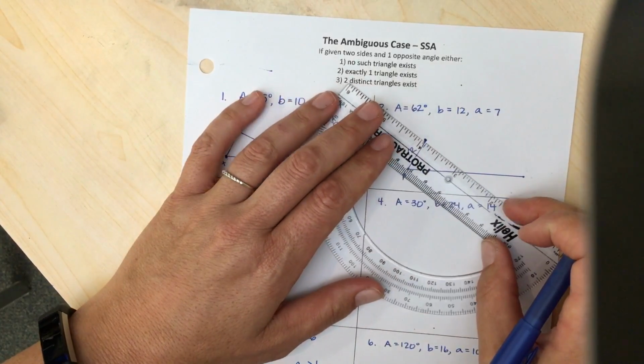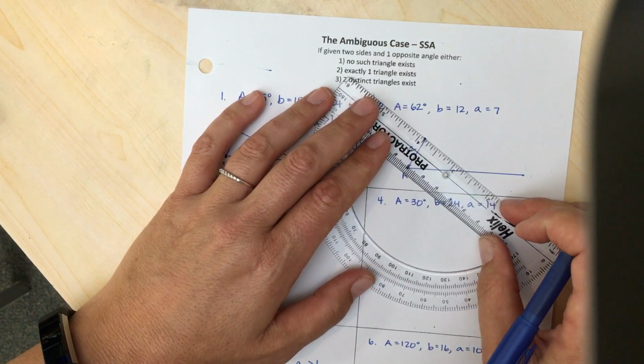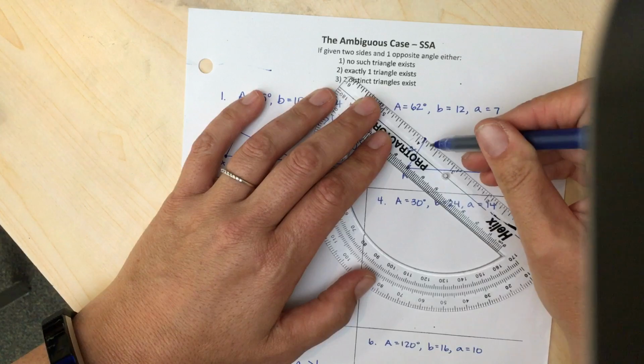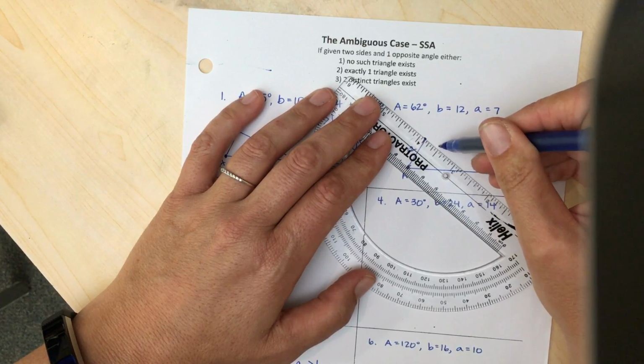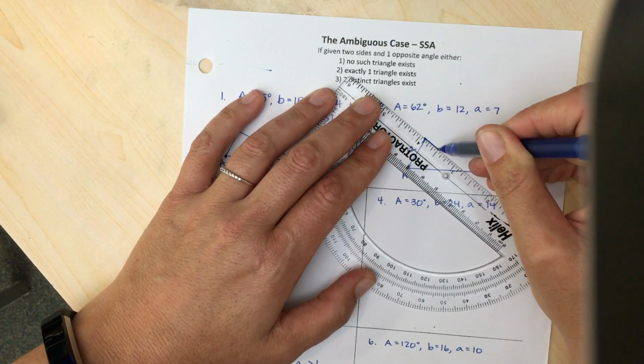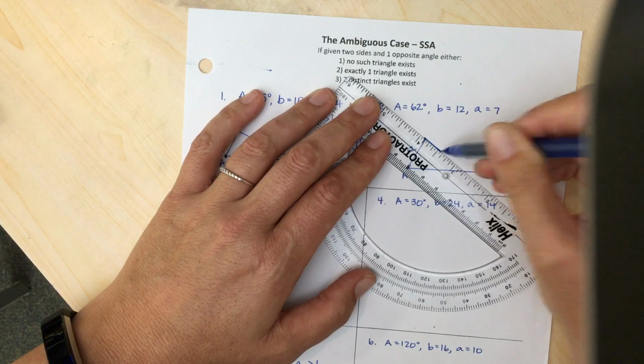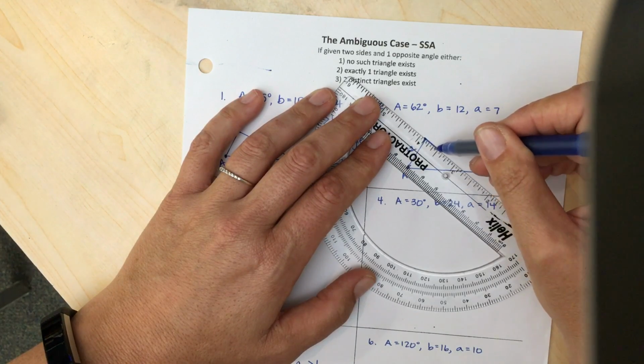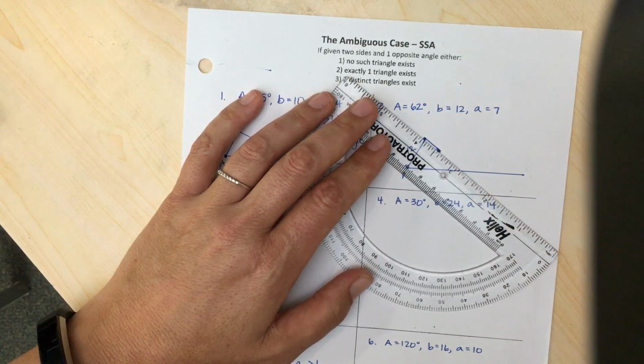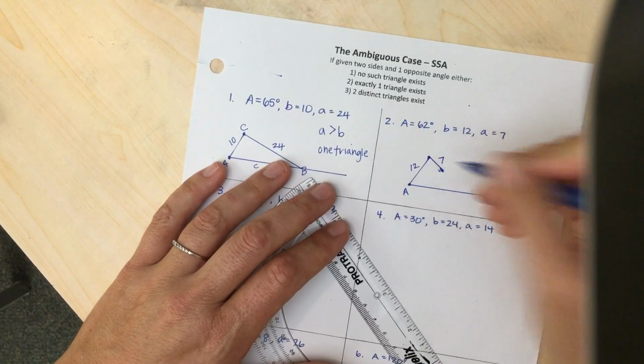So now I'm going to put this here, and I'm going to count off 7. 2, 4, 6, 7 would be like right here. Oh, crud. 1, 2, 3, 4, 5. Oh, it did. Okay. So that right there would be 7.